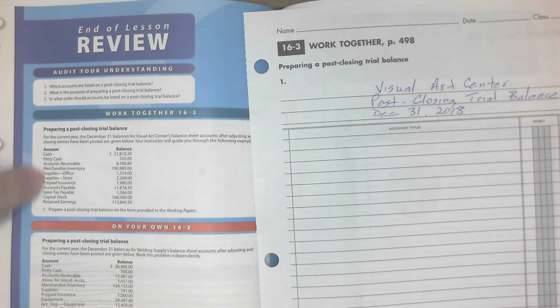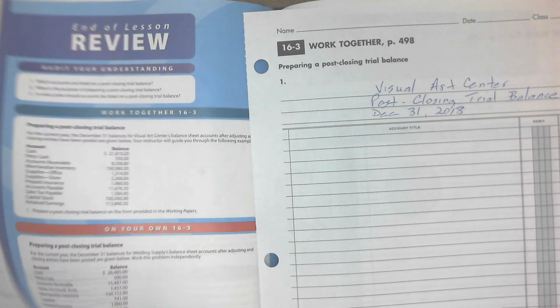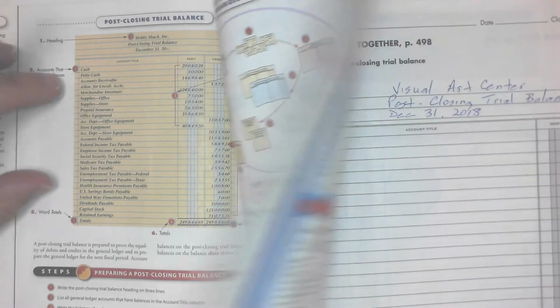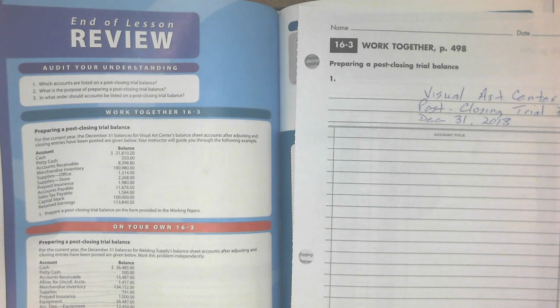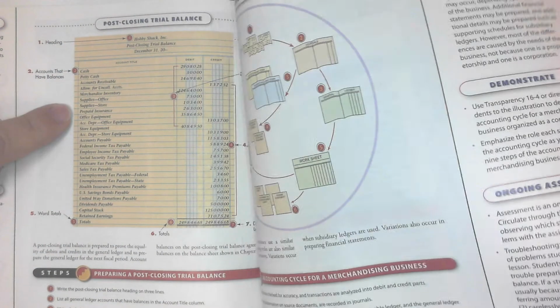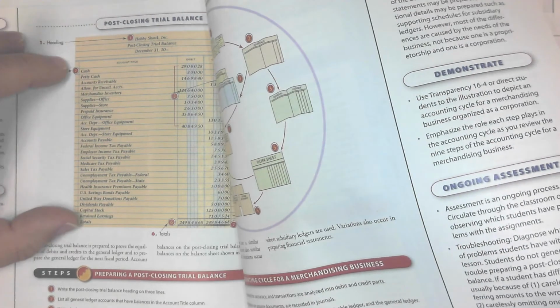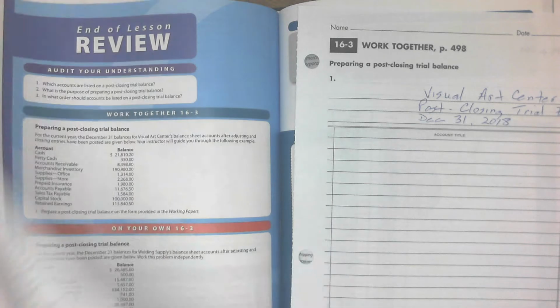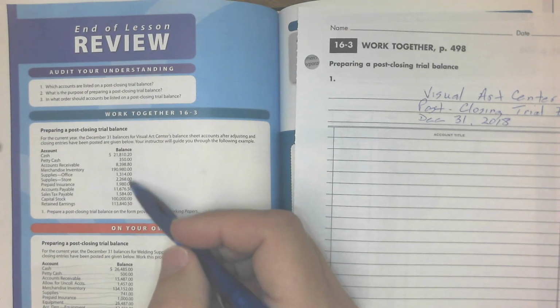So everything here in the book is in order down here, but we don't have every single account that's listed in the example.